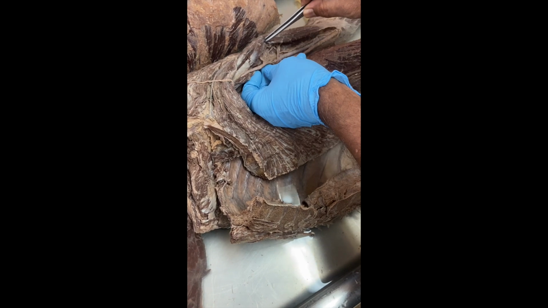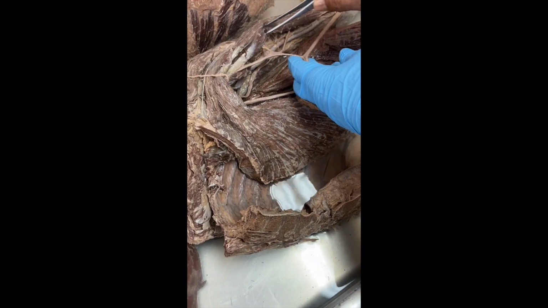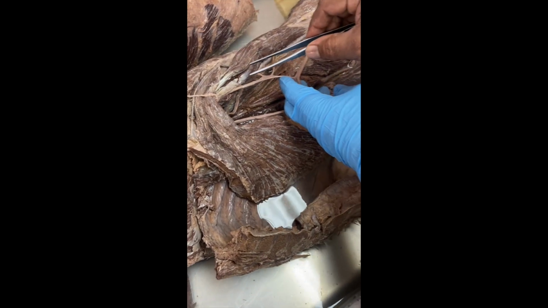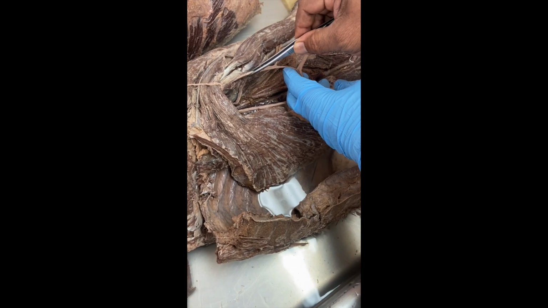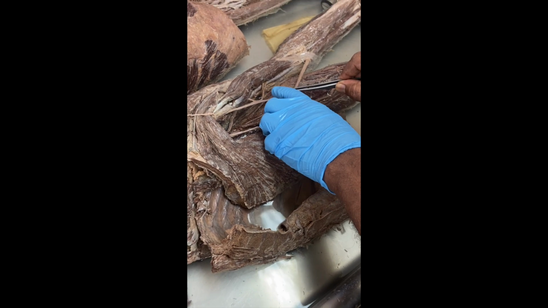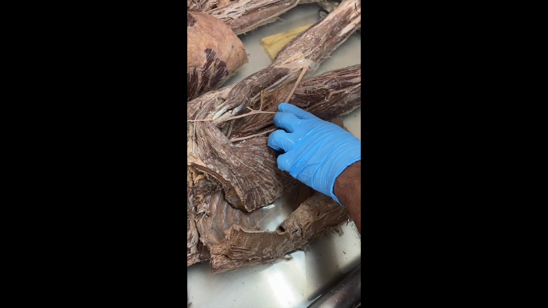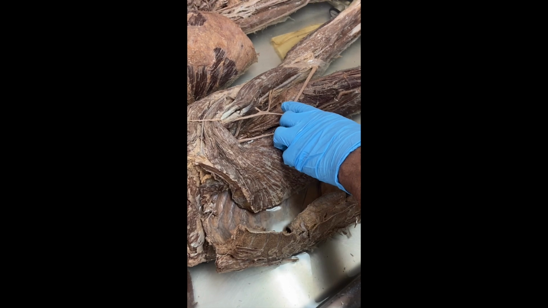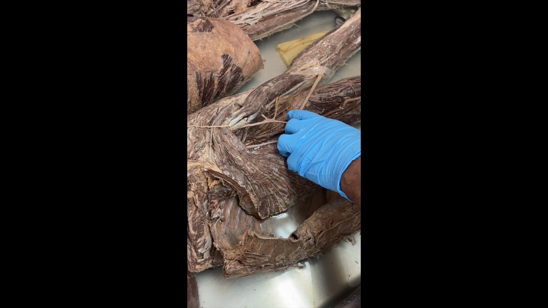Now, what has happened in this? Can you see this? This is a small abnormality, a variation. The musculocutaneous nerve and the median nerve are getting connected. In other words, this musculocutaneous nerve, from where does it come?